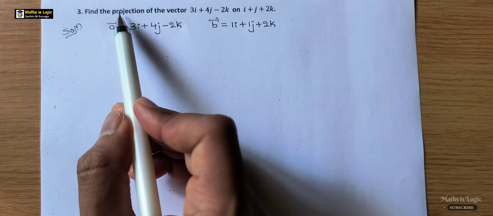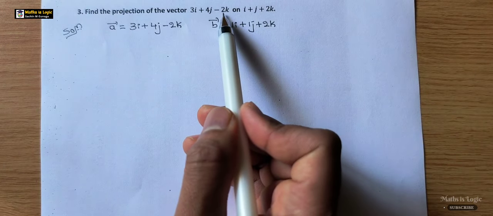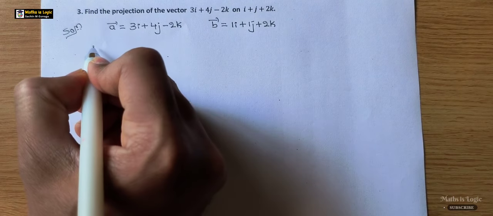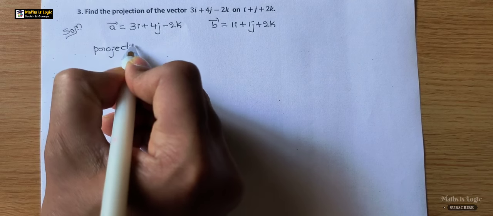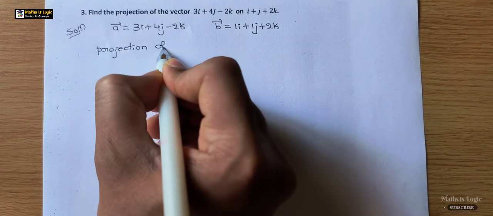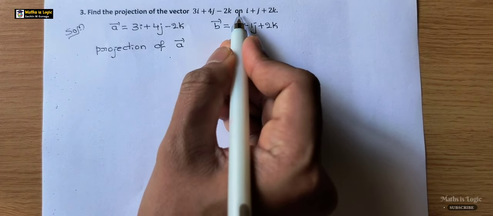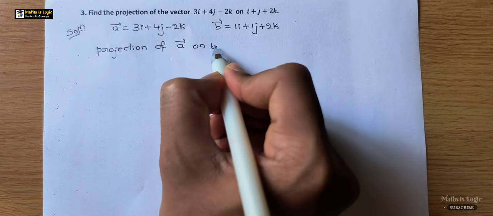So the projection of the vector 3i plus 4j minus 2k on i plus j plus 2k becomes projection of the first vector, which is a vector, on the second vector, which is b vector, correct?